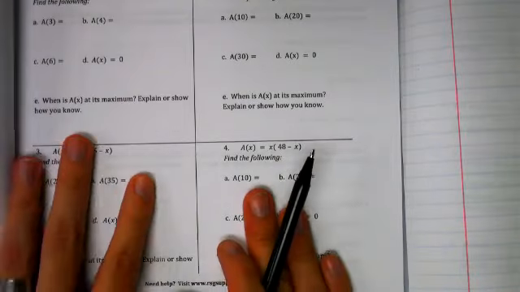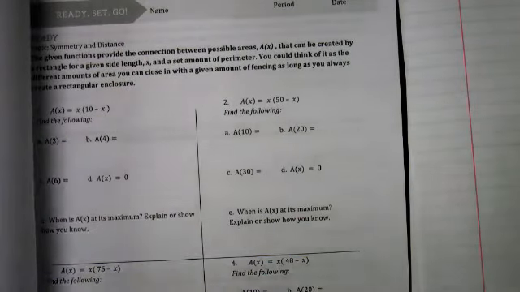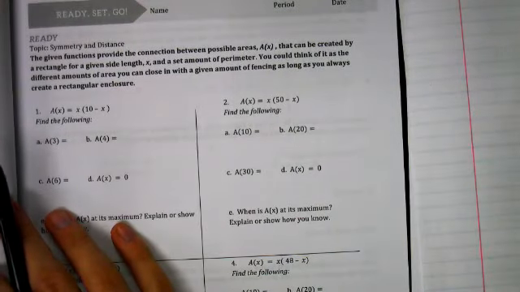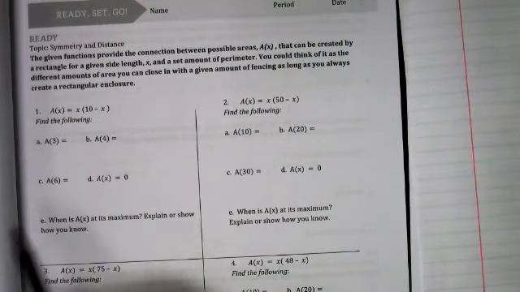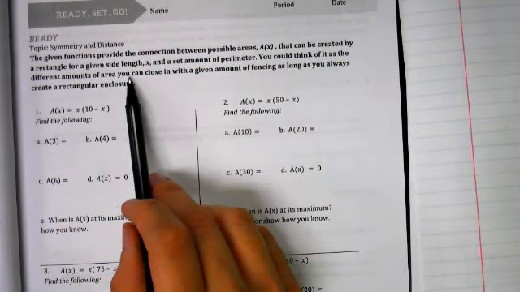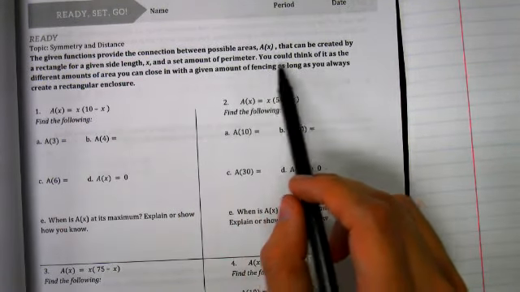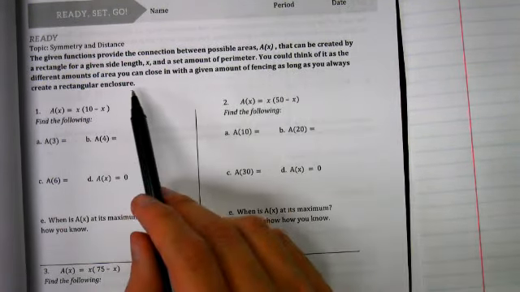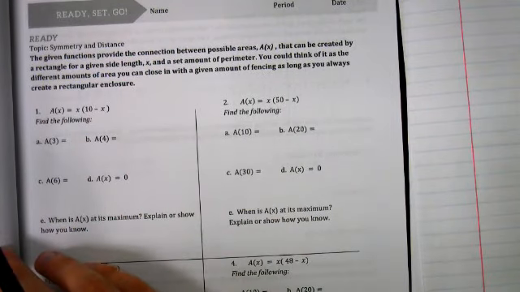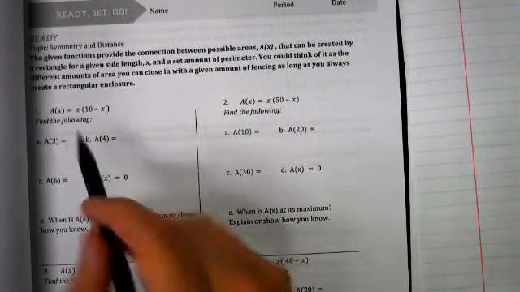Okay, let's do some ready, set, goes. This says, the given functions provide the connection between possible areas that can be created by a rectangle for a given side length x and a set amount of perimeter. You could think of it as the different amounts of area you can close in with a given amount of fencing, as long as you always create a rectangular enclosure. Okay, so find the following.